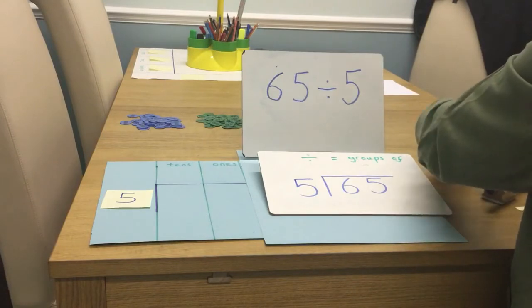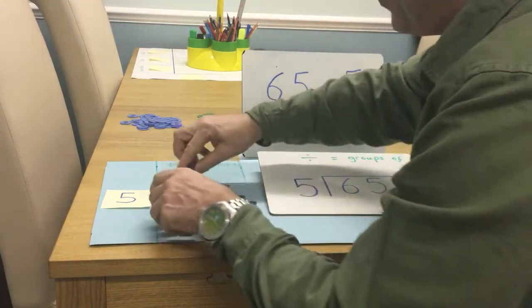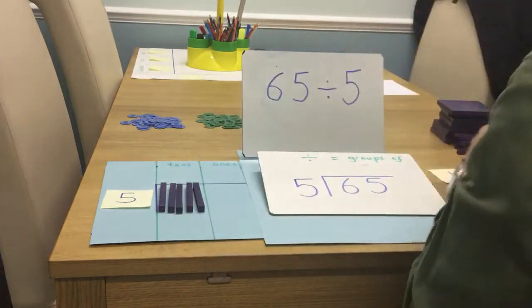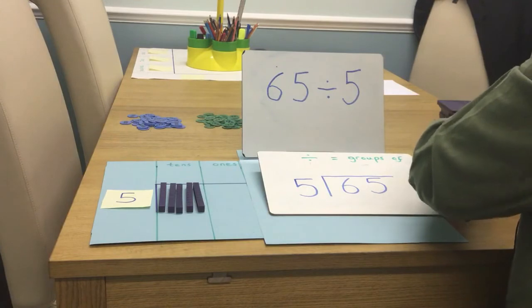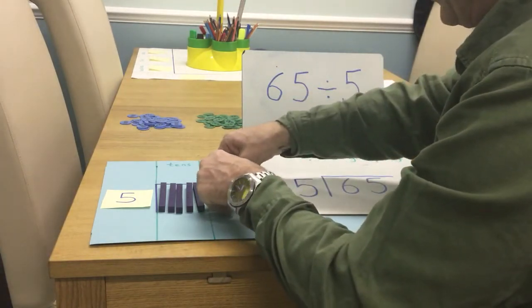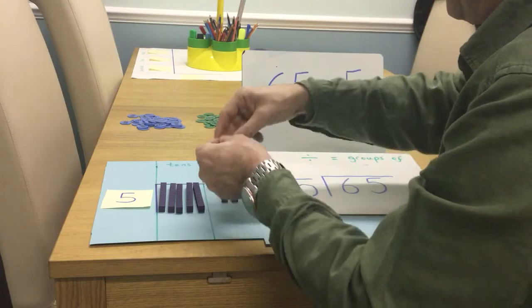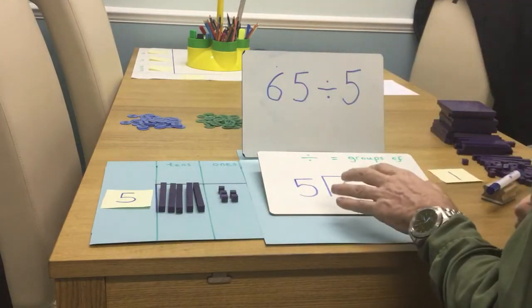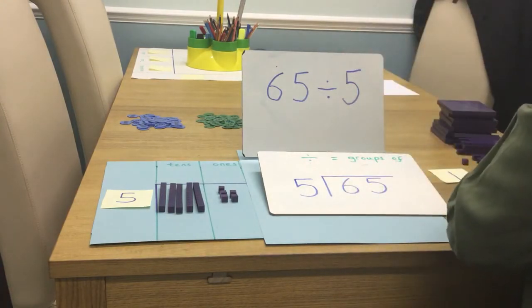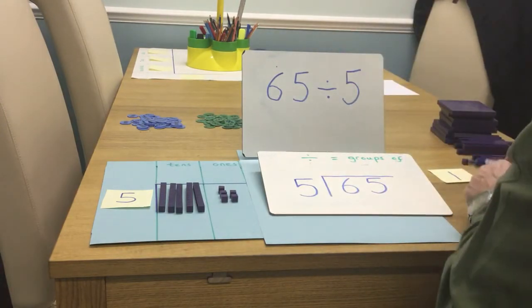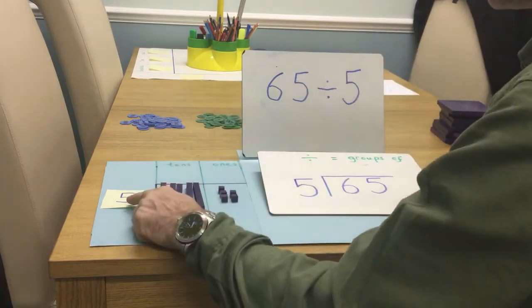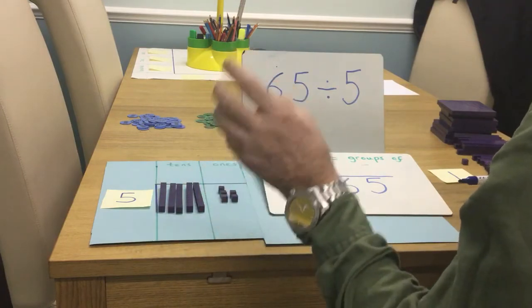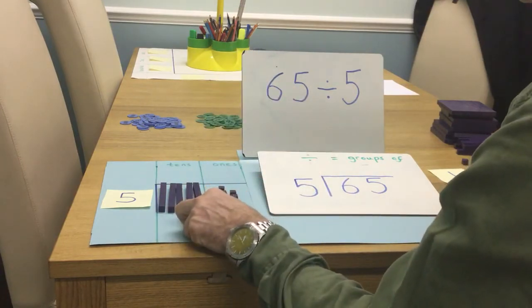I need to make the number 65, so I need 6 tens. And I need 5 ones. Okay, I've got my picture. That's what it would look like in my book, and that's what I'm trying to do. So I'm sort of ready to go. Okay, so we're making groups of 5. It's the tens column, so my first question is, how many groups of 5 tens can I make from 6 tens?